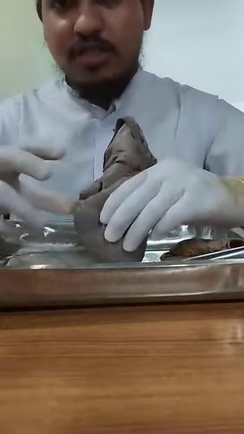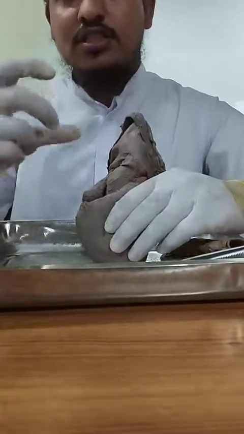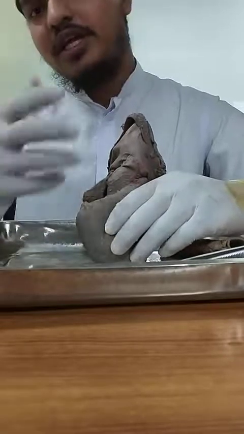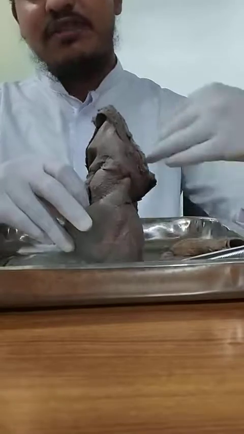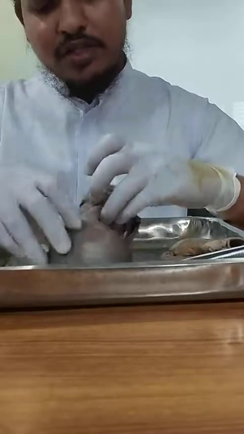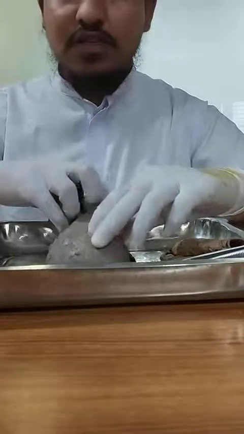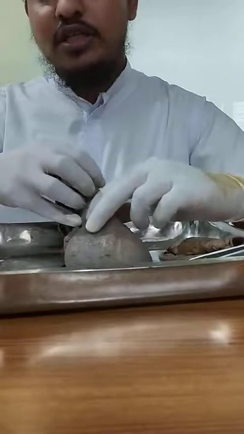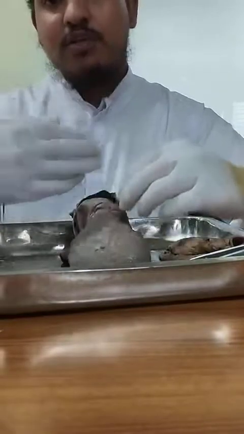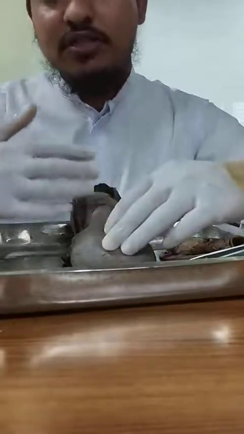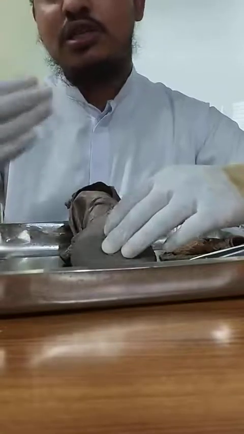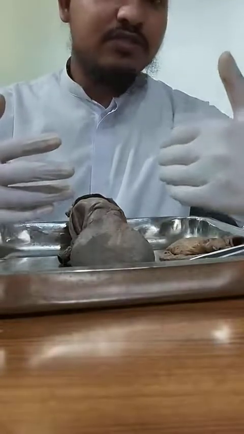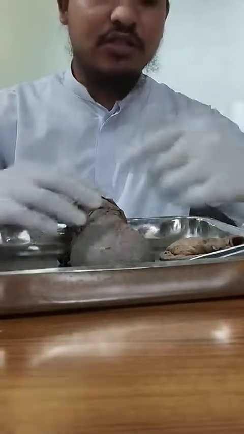And in case of SA node, there is a variation that is 60% by cases. In 60% cases, it is supplied by the right coronary artery, and other 40% cases it is supplied by the left coronary artery. Okay, now the left coronary artery. Left coronary artery arises from the left posterior aortic sinus. This is the posterior aspect of the ascending aorta. There are two aortic sinuses, right posterior aortic sinus and the left posterior aortic sinus. Okay, now the left coronary artery arises from the left posterior aortic sinus.